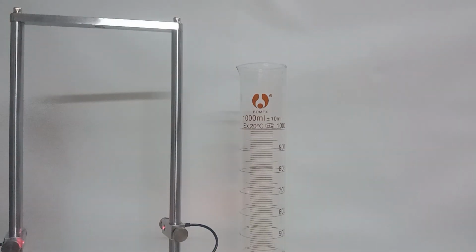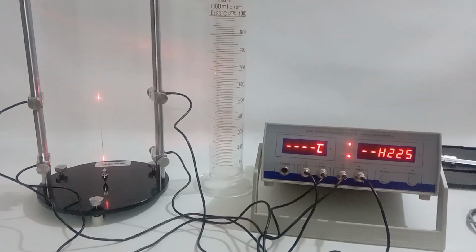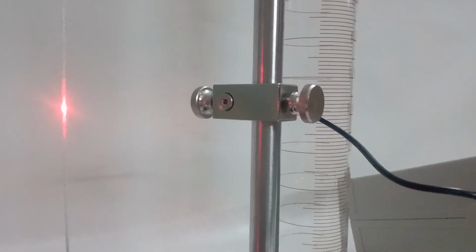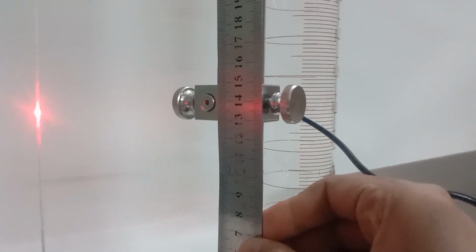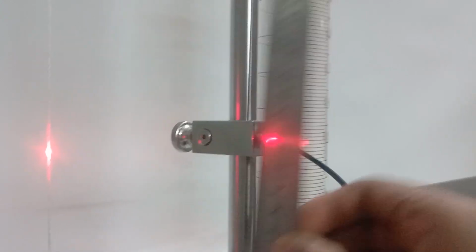Now again put the hanging hammer at its appropriate place. After placing the hanging hammer, you are observing that L1 and L2 are glowing, which indicates that this hammer line has properly blocked both the laser beams. Let's measure the distance between both the photoelectric gates. The distance between the photoelectric gates comes out to be 14 cm. Let's note this distance in the observation table.